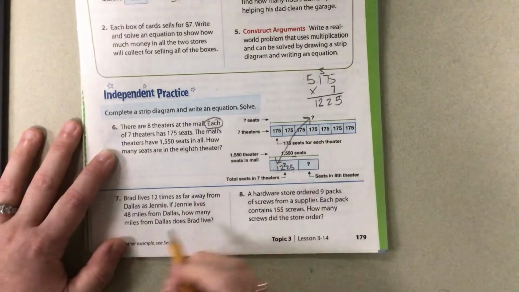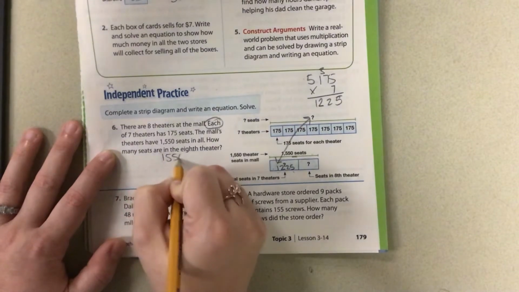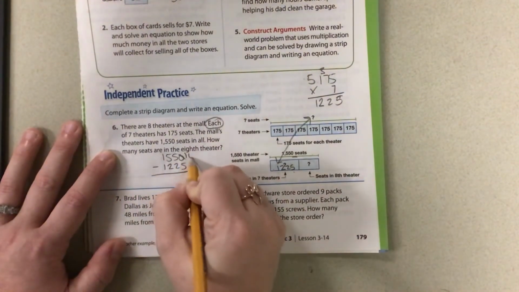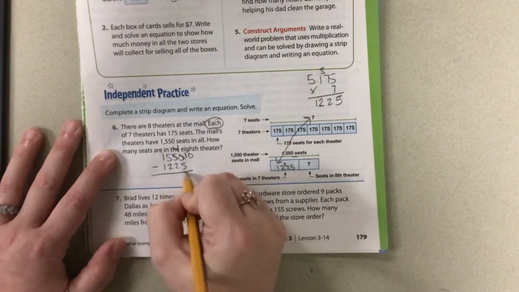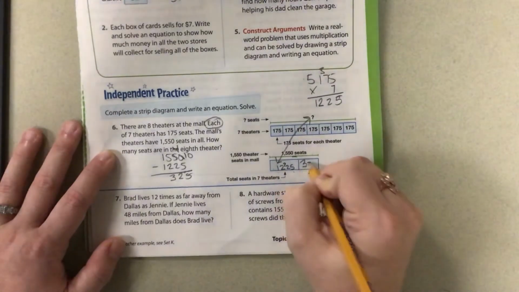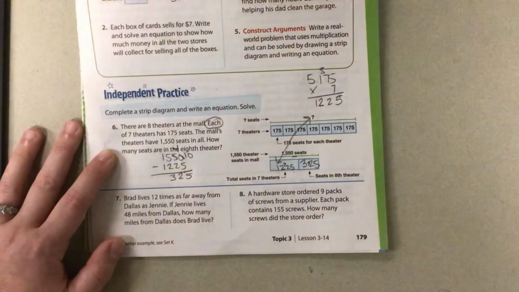So now when you have your total and a box here, how do you figure out this box? You subtract. Good job. So you have 1,550 minus 1,225. Can't do that, so we need to borrow. That gives me 5, 2, 3. So this theater has 325 seats.